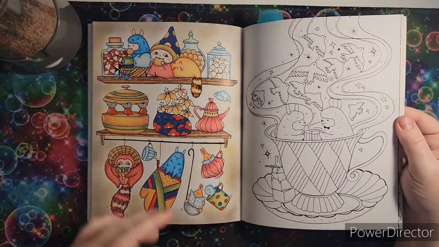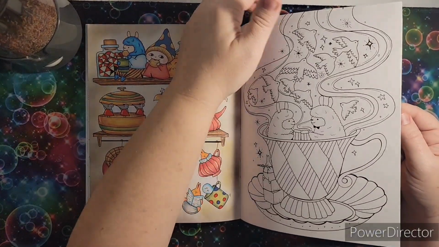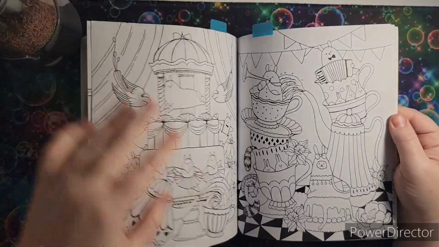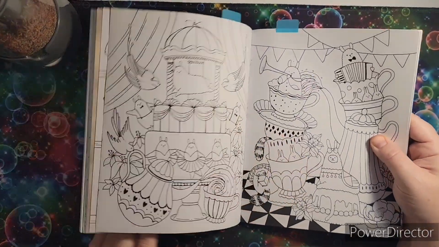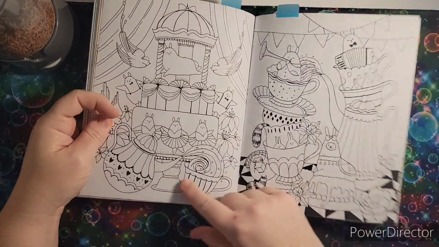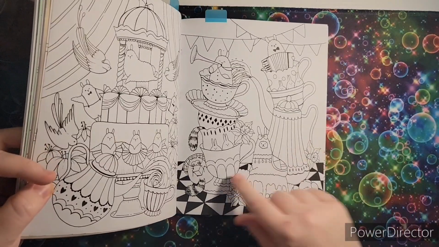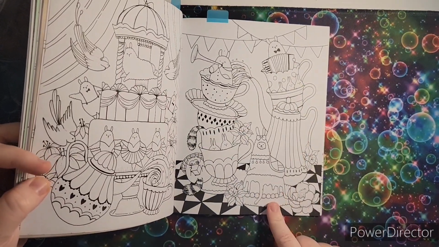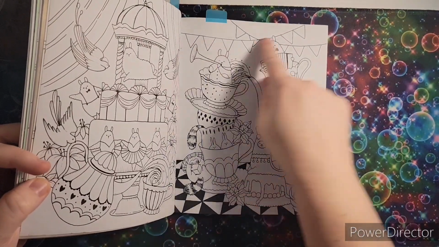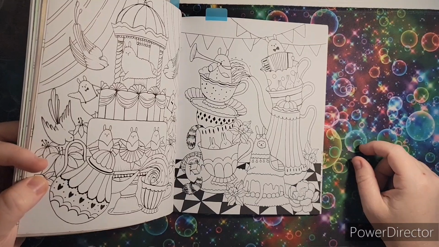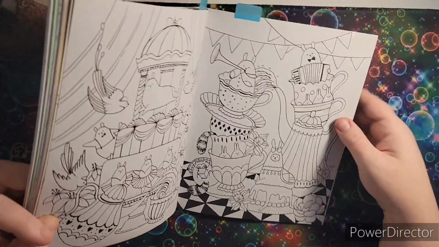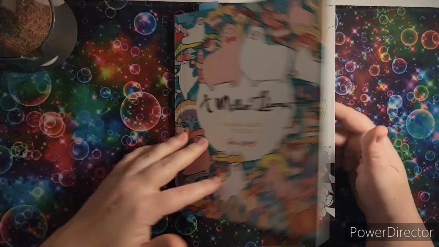I've already colored this page. This one, we've got a teacup and a tea kettle here, but this one seems more like on the tea party table because we've got garland for a party. And that could definitely be on the Mad Hatter's table, if you ask me.